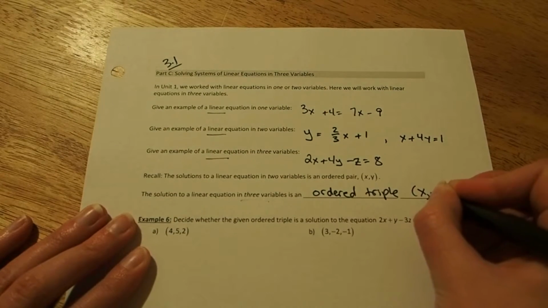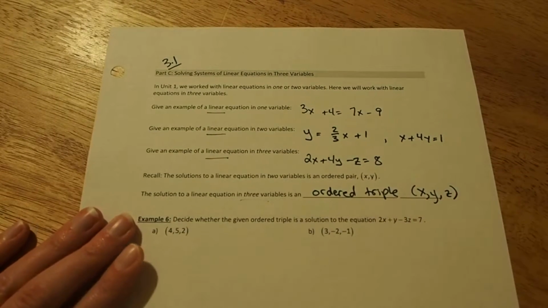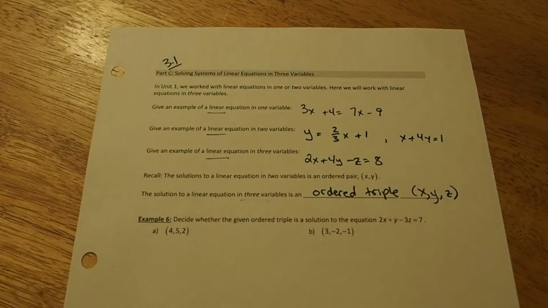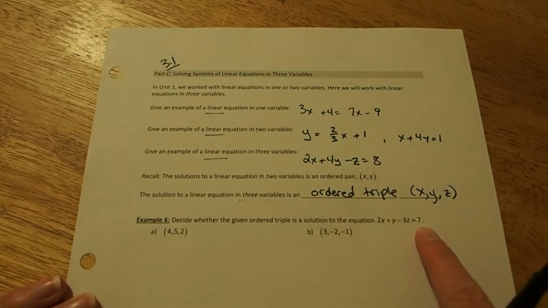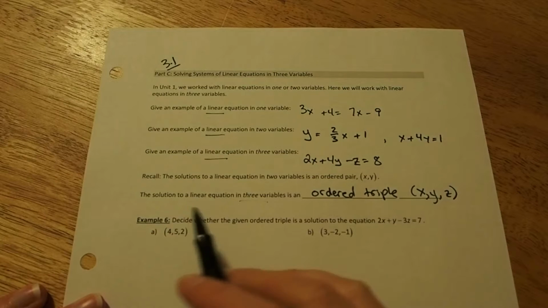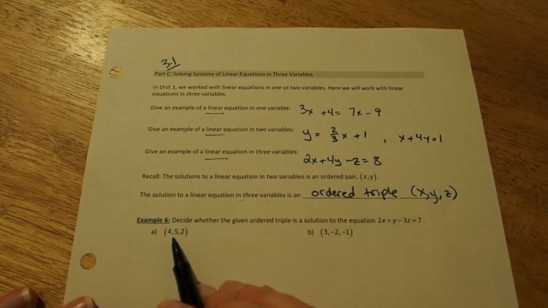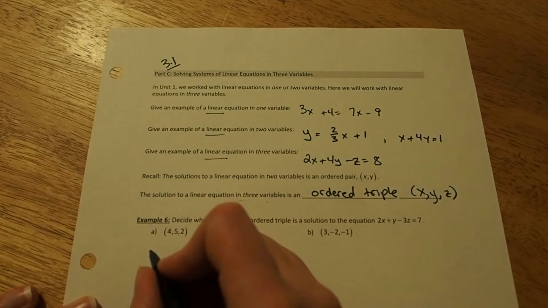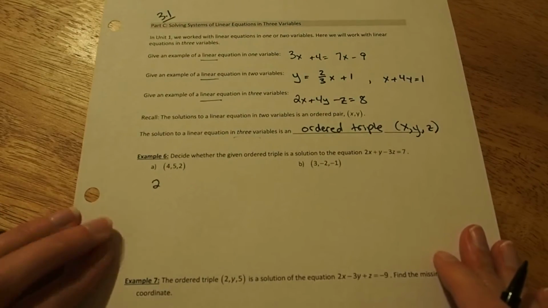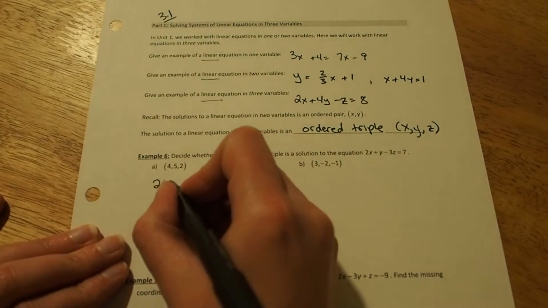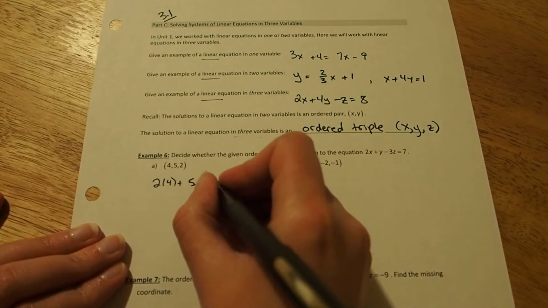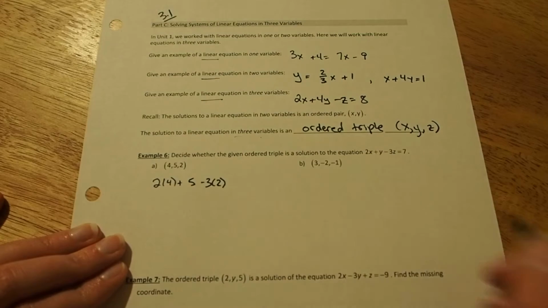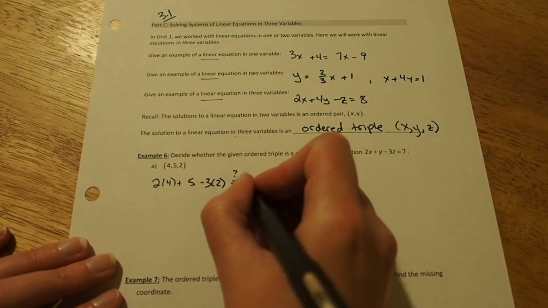And the order would be x, y, z. In example 6, I want to decide whether the given ordered triple is a solution to the equation 2x plus y minus 3z equals 7. So we're going to plug each of these ordered triples in. So the first value must be the x, second value the y, third value the z. So I'm going to have 2 times x, which is 4, plus y, which is 5, minus 3 times z, which is 2. And I want to know, is this equal to 7?